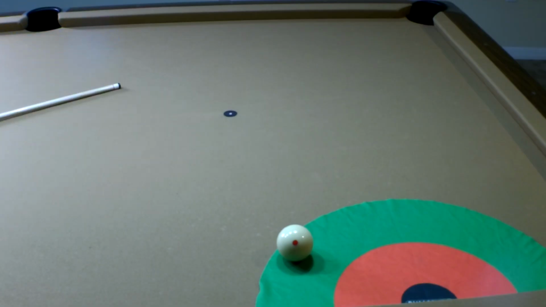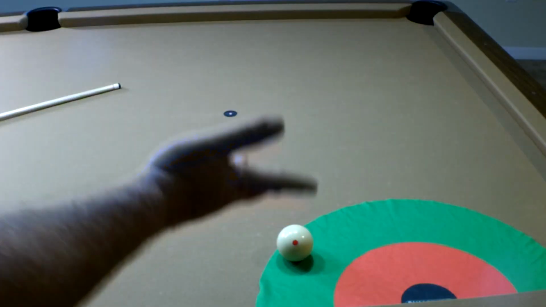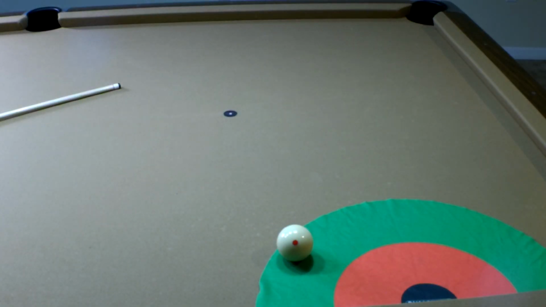So again, as you can see, same shot, object ball, cue ball, same position, all three shots. But yet I was able to control that cue ball to 3 different positions on the table. Practice with this. If you don't have a target, lay down a white piece of paper, something thin, on the table, and go ahead and practice with it.